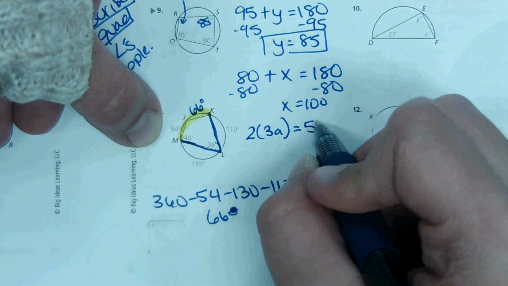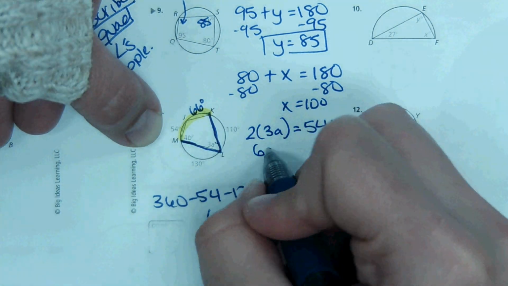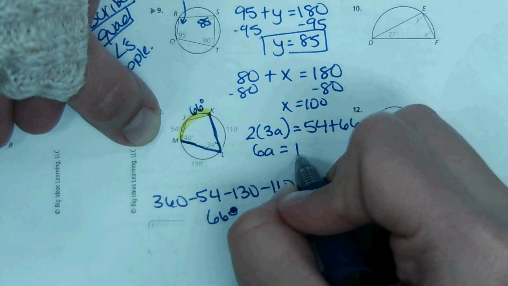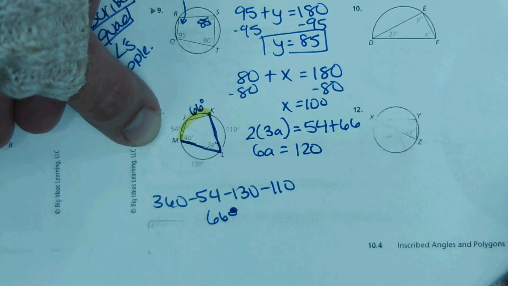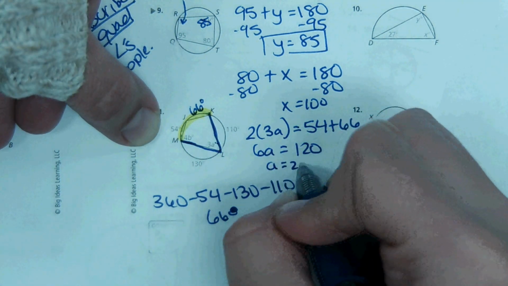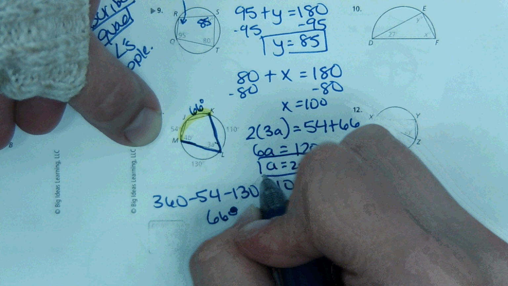And then 2 of these would equal this measure. So 2 times 3a equals 54 plus 66. And then a equals 20.